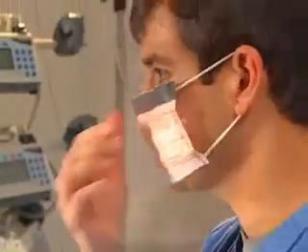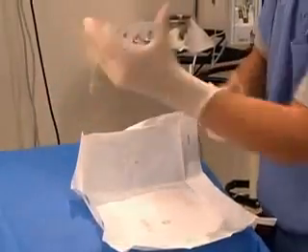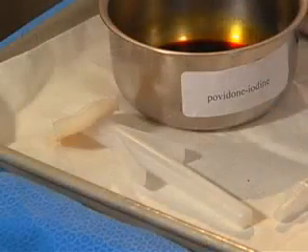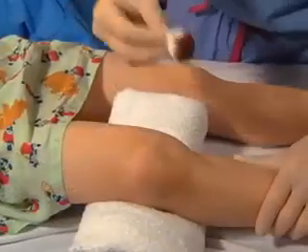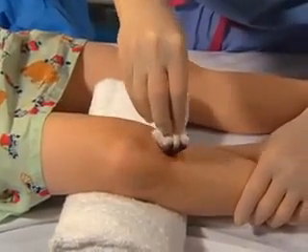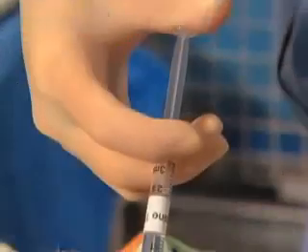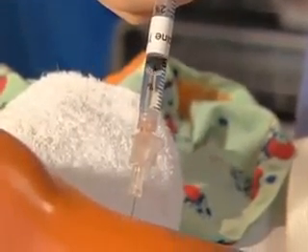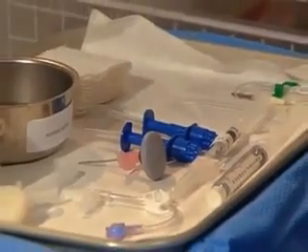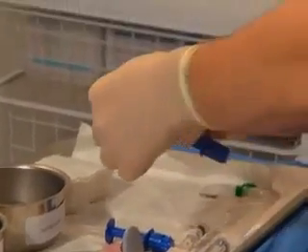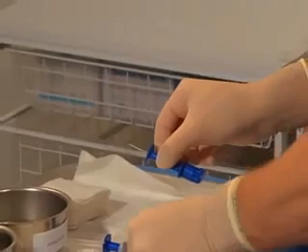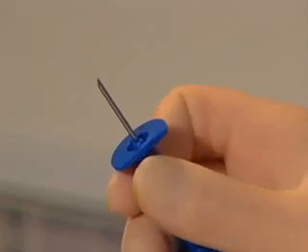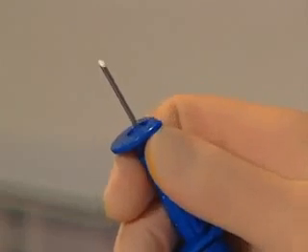Wear protective eyewear and sterile gloves. Using aseptic technique, clean the chosen insertion site with either chlorhexidine or povidone iodine solution. In awake and alert patients, infiltrate the area with lidocaine to provide local anesthesia. When using manual insertion, remove the safety cap from the needle. Ensure that the stylet is appropriately placed within the needle and that the bevels are aligned.